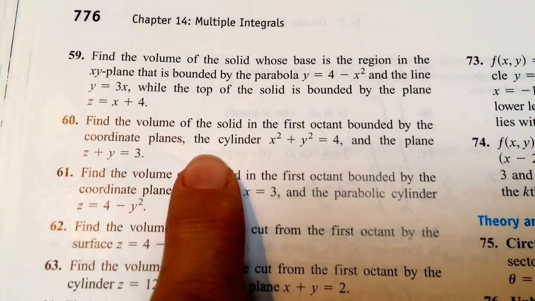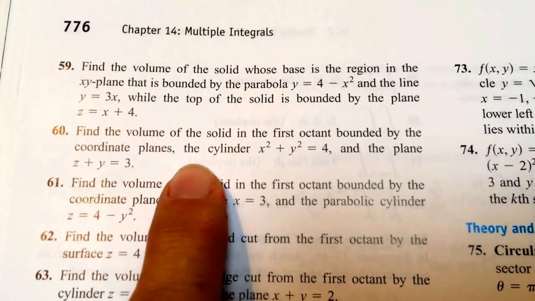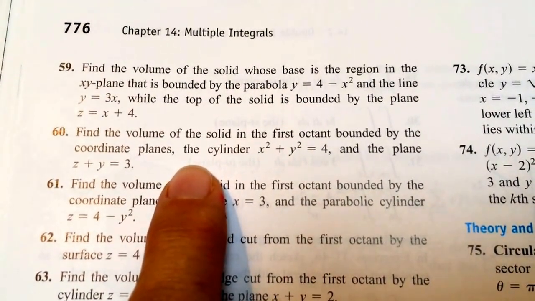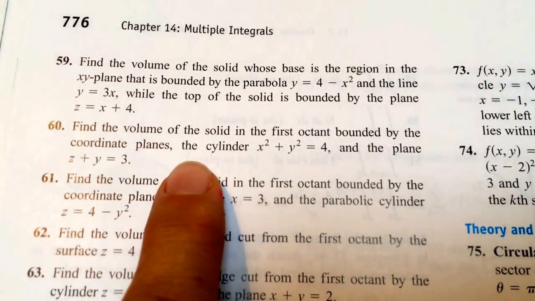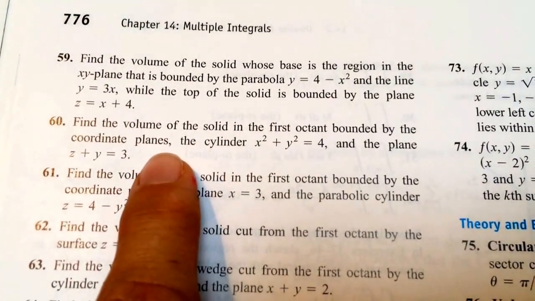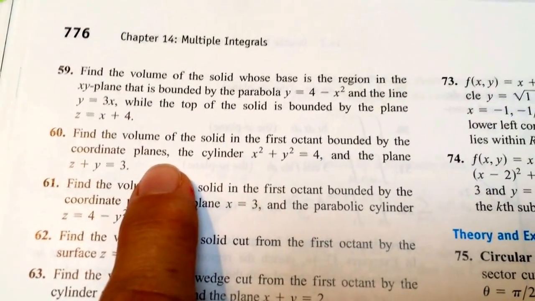776, number 60. Find the volume of the solid in the first octant. So that's the three-dimensional version, of course, like the first quadrant. It's where x is positive, y is positive, and z is positive. Bounded by the coordinate planes, so that's the xy plane, the yz plane, the xz plane.